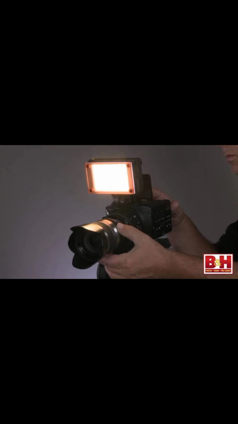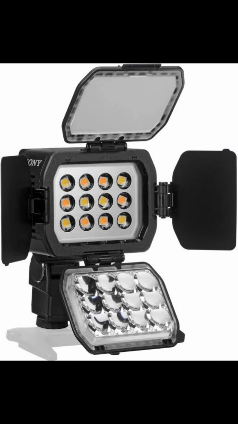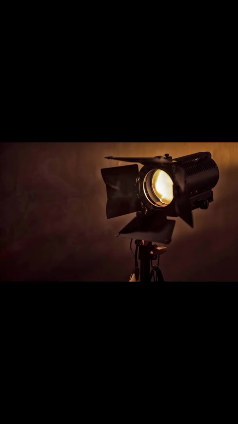Light is the very essence and the basic substance of photography. It is important to understand how light behaves and how a lens forms it into an image in order to gain a broader view of the possibilities of photography.